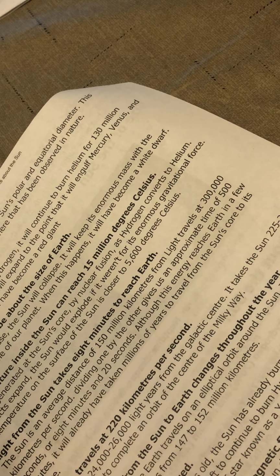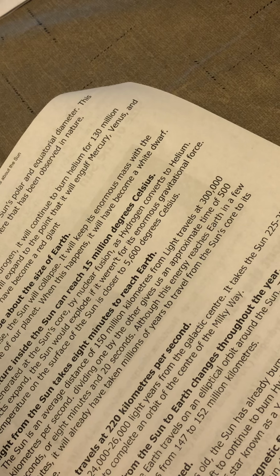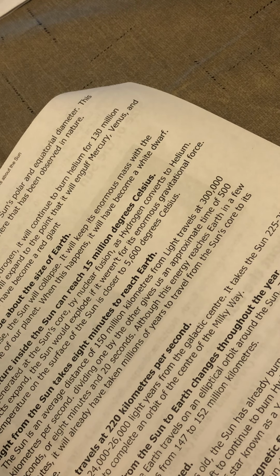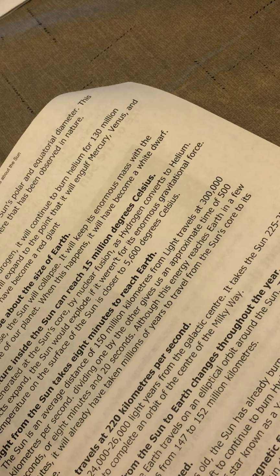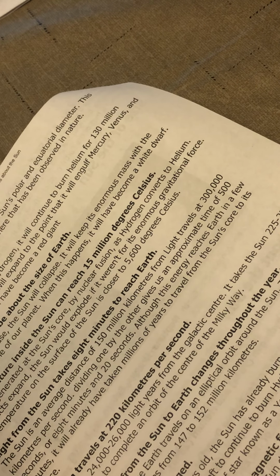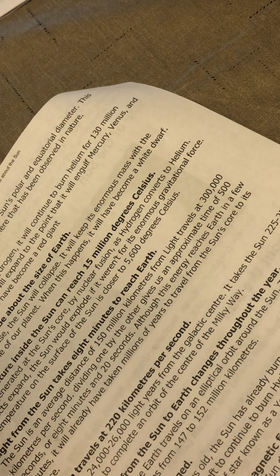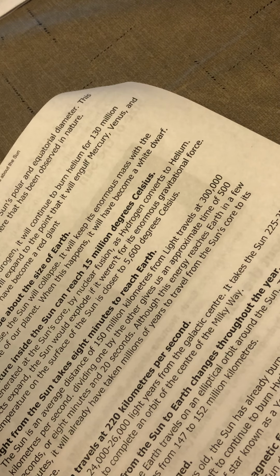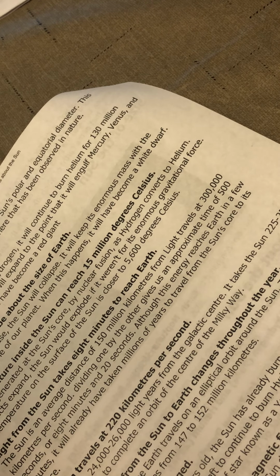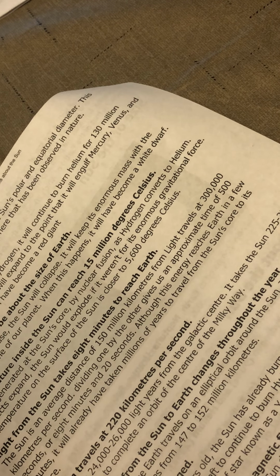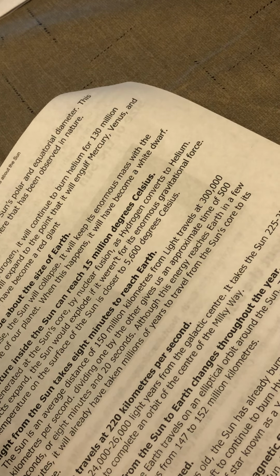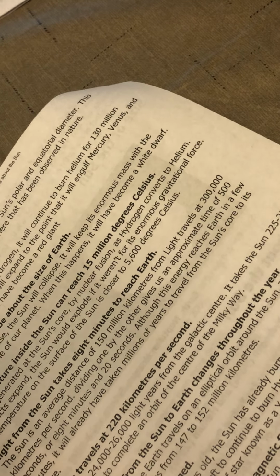The distance from the sun to the Earth changes throughout the year. This is because the Earth travels in an elliptical orbit around the sun. The distance between the two bodies varies from 147 to 152 million kilometers. The sun is middle-aged. At around 4.6 billion years old, the sun has already burned off about half of its stored hydrogen. It has enough left to continue to burn hydrogen for approximately 5 billion years. The sun is currently the type of star known as a yellow dwarf.